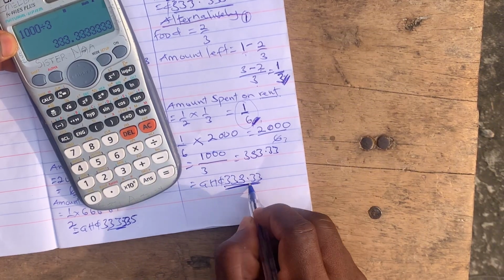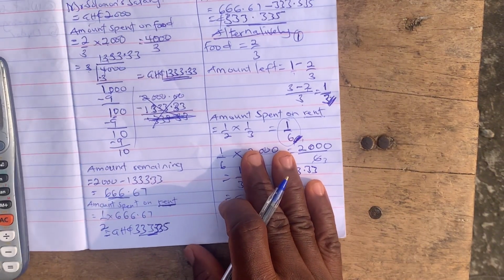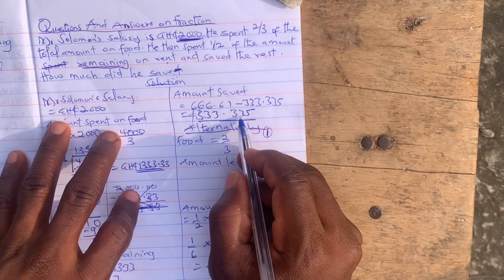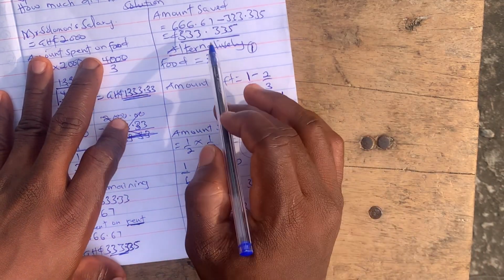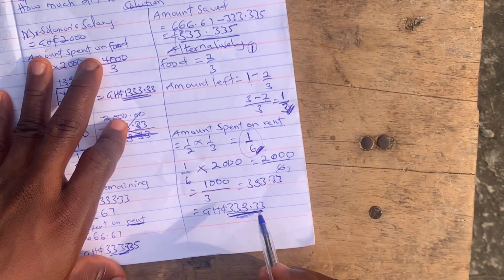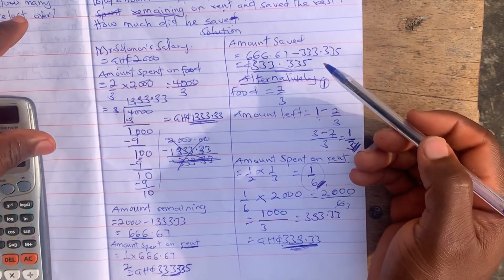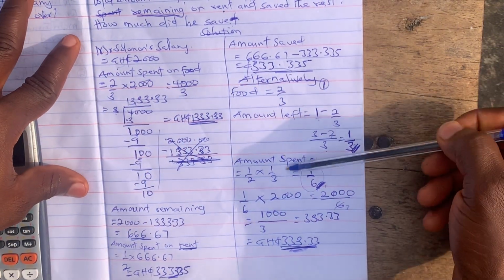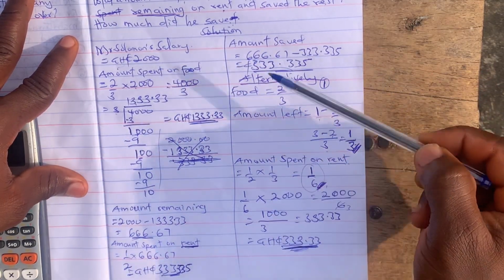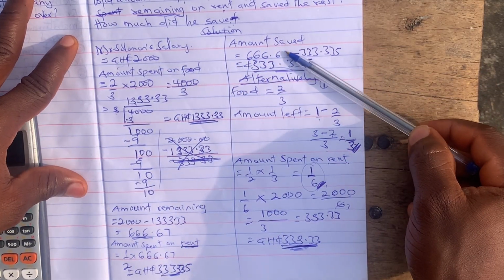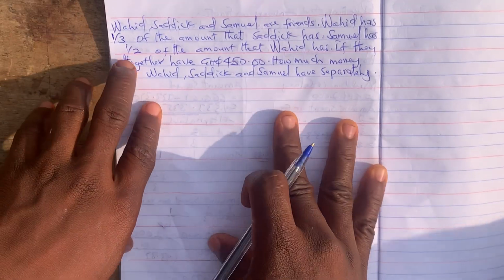So this is the amount left. It's the same. So whether you can take this as your calculation or you can use this as your calculation. So this is another question.